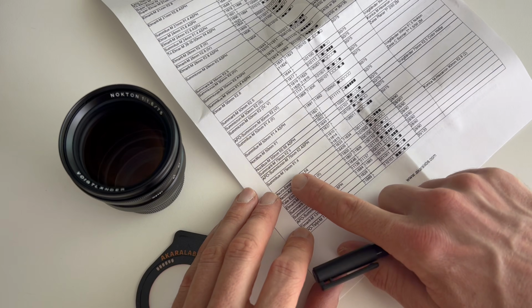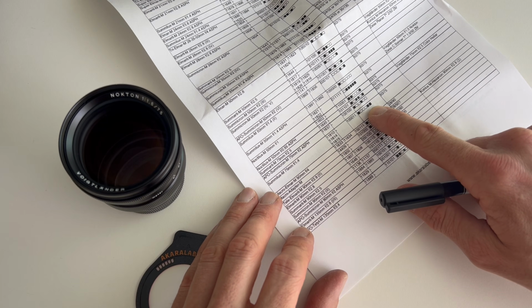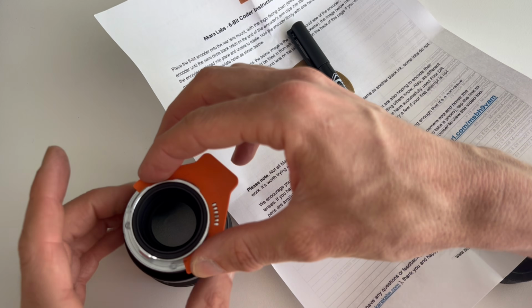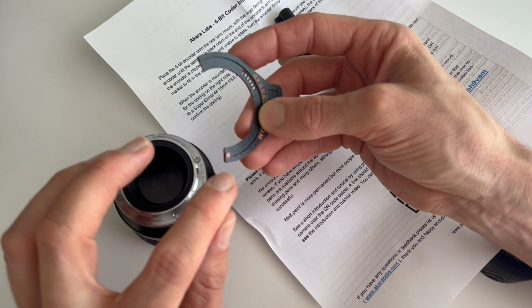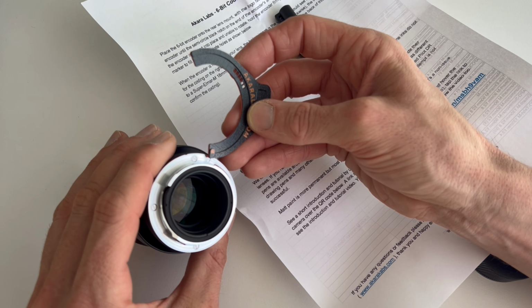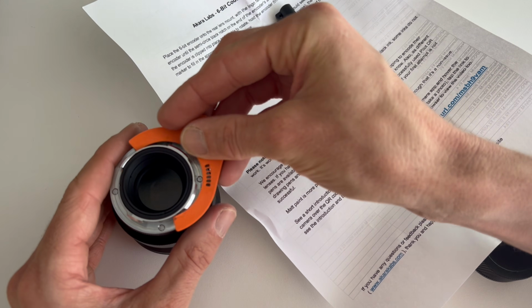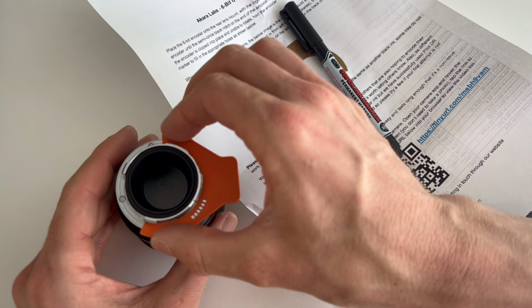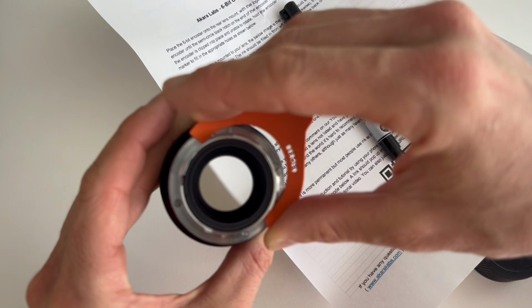Okay, so the first lens I wanted to code up was my VOIGTLANDER Nocturne 75 1.5. The nearest Leica lens to this is the Leica Summilux 75 1.4, so I'm going to use that coding. There's a little notch on the tool, and you need to twist it until the notch clicks into place in the hole on the back of your lens mount.